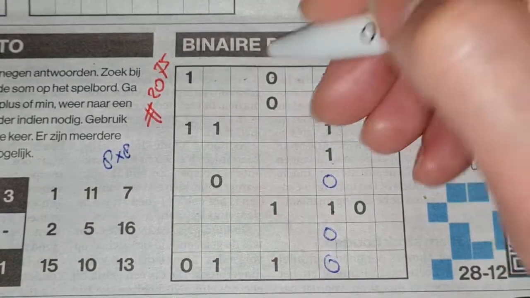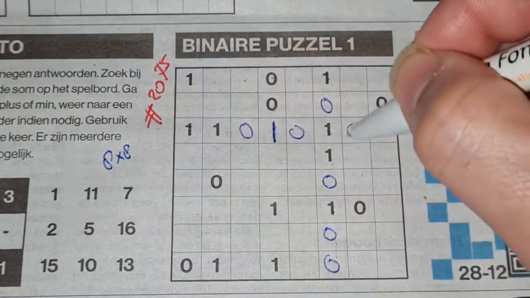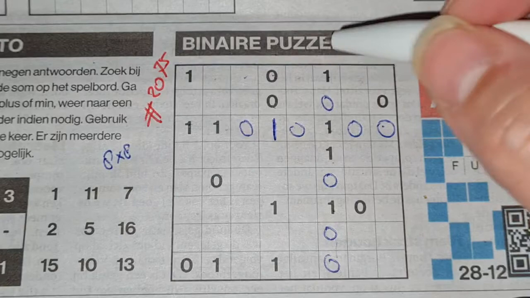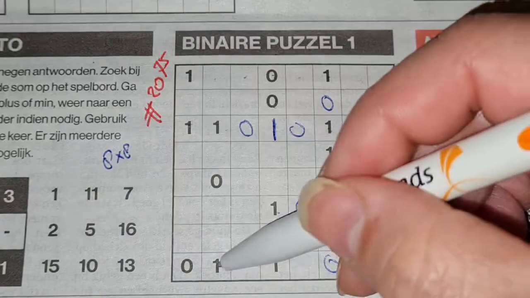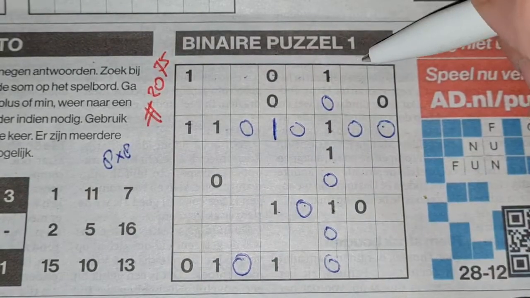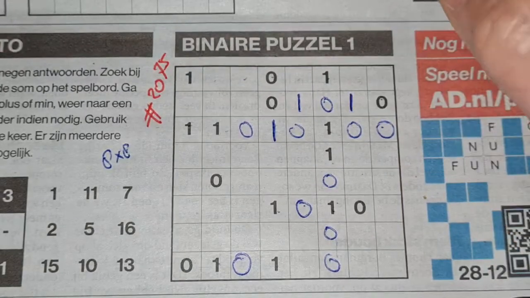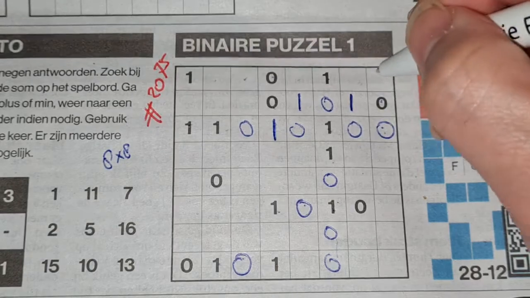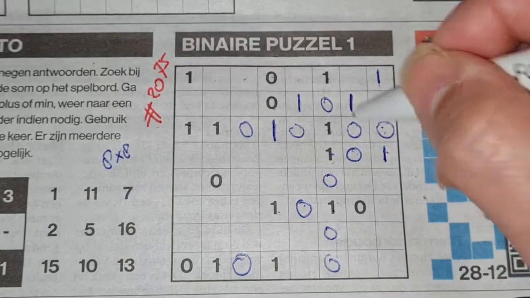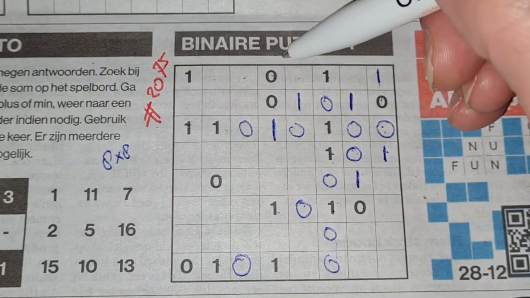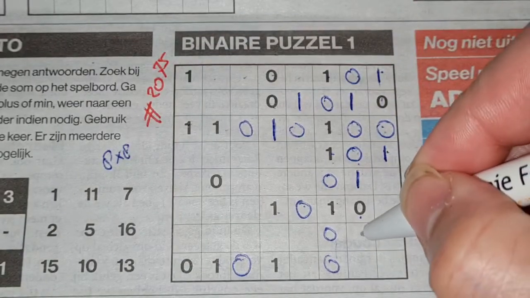Double 0, here 1, there 1. We have now 4 1s, so the rest are 0s. Between 2 1s comes a 0. Between 2 1s comes a 0. Between 2 0s comes a 1. Between 2 0s comes a 1. Double 0. Here 1. There 1. Between 2 1s comes a 0. Double 0. Here 1. There 1. Between 2 1s comes a 0. We have now 4 0s, so the rest are 1s.